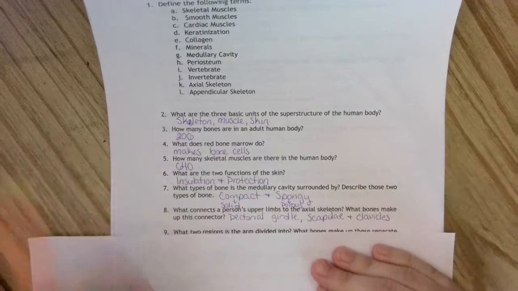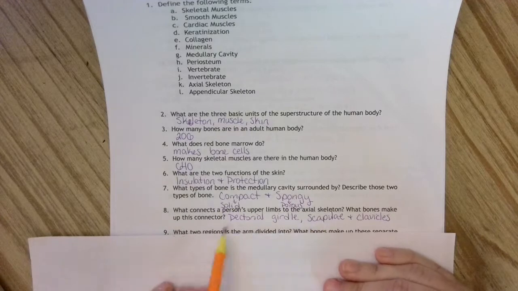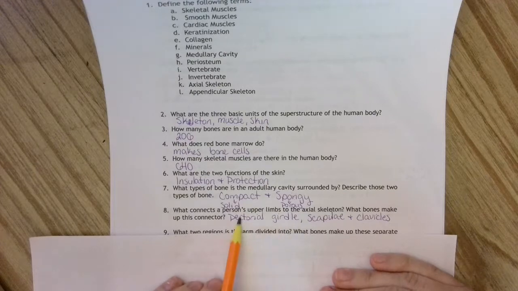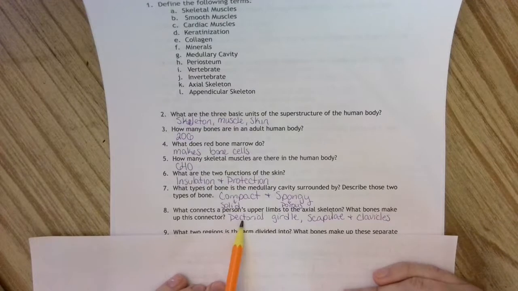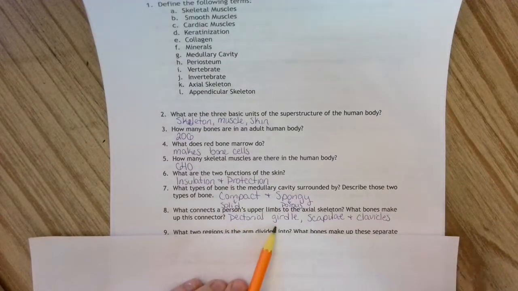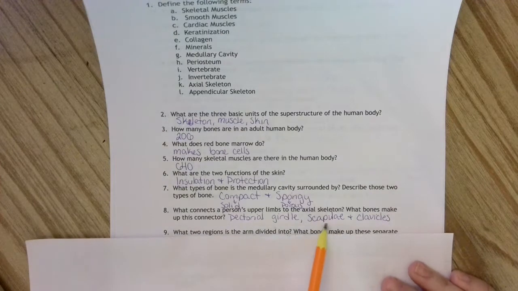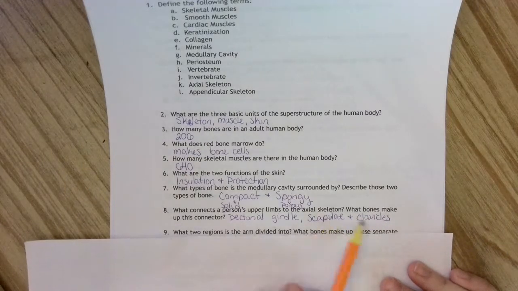Number eight, what connects a person's upper limbs to the axial skeleton? That would be the pectoral girdle. So that is going to be what connects your upper limbs, like your arms, of course, to the main axial skeleton. And then what bones make up this connector? So you would have your scapula, which is your shoulder blades, and then you would have your clavicles. Okay, and then your arms are attached to those two things.